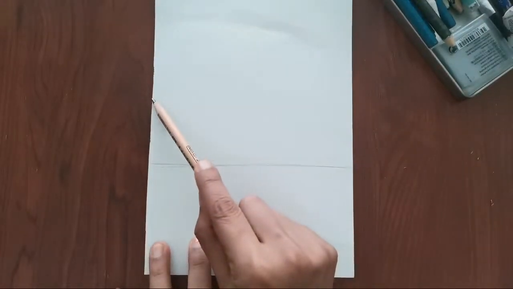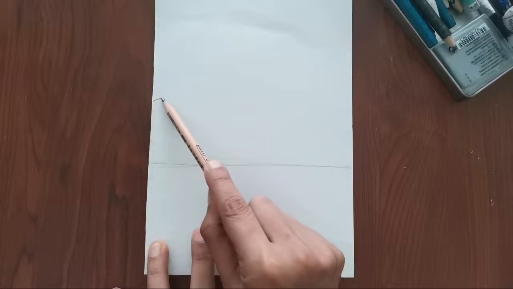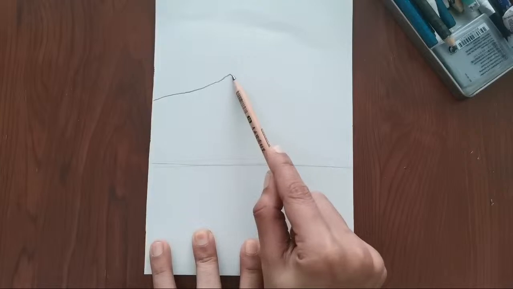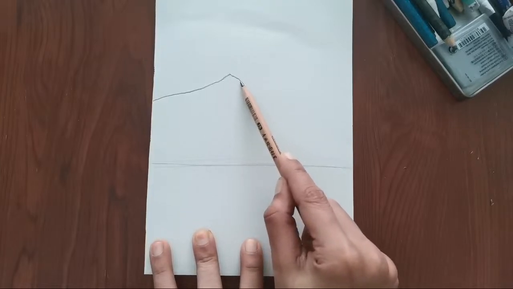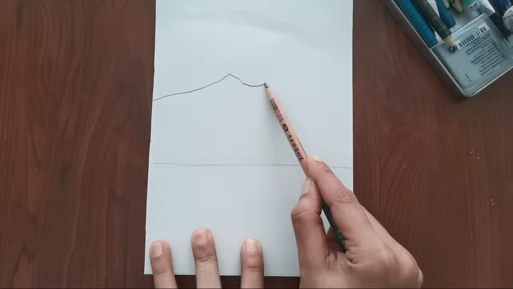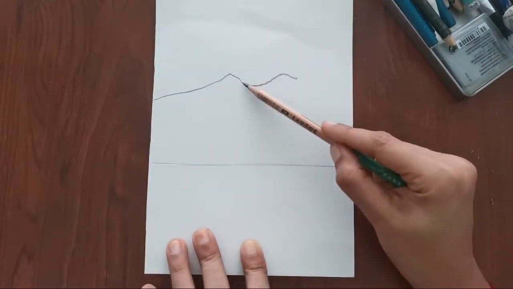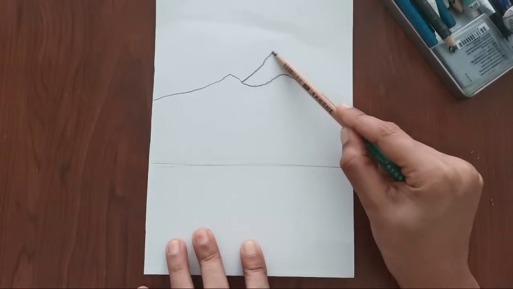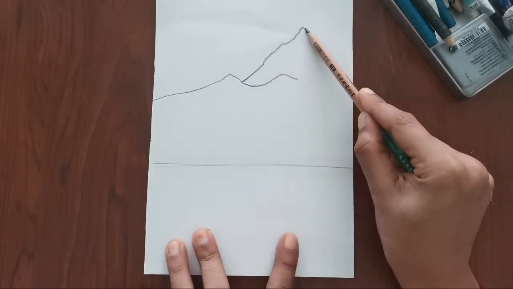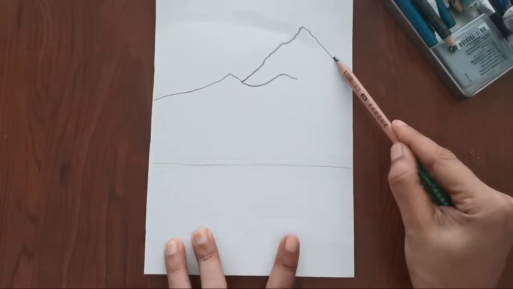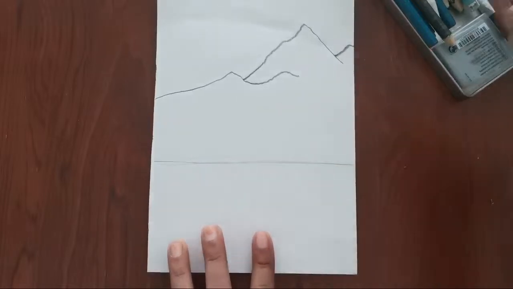So the next step is to make the drawing of our mountain. So I will be starting somewhat from here. You don't have to draw the same pattern. You can make it in your own way also, okay? So like this, I will do one mountain over here. Like this way, let it go. And from here, I will make a little bit even bigger mountain. Let it go this way. And from here we can add another mountain on the back side.